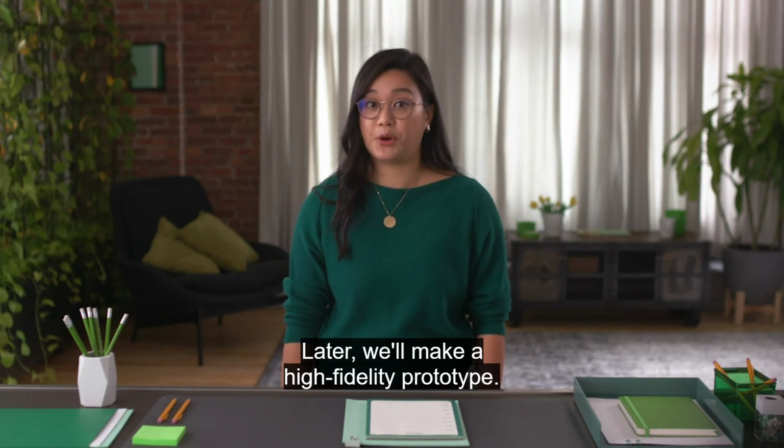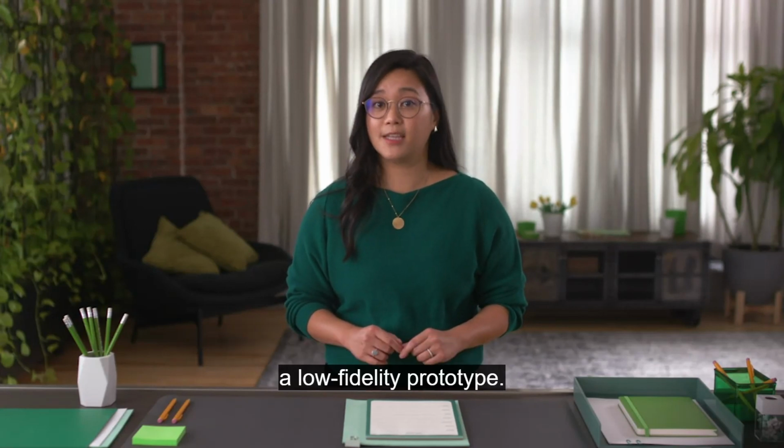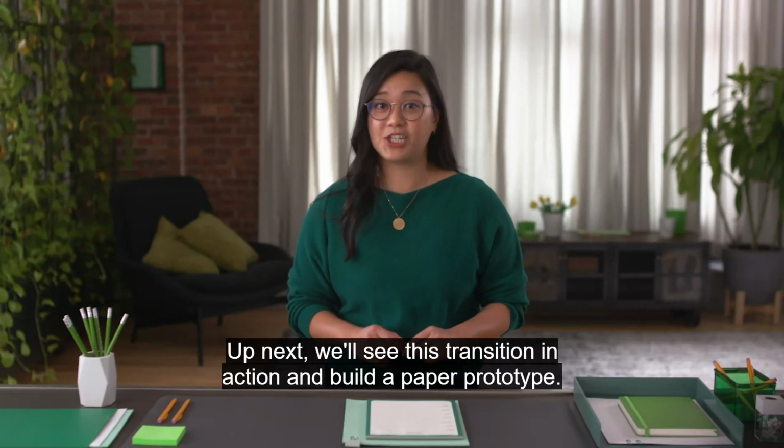Later, we'll make a high-fidelity prototype, but to get there, we need to build a low-fidelity prototype first. All right, now you know the differences between a wireframe and a low-fidelity prototype. Up next, we'll see this transition in action and build a paper prototype.